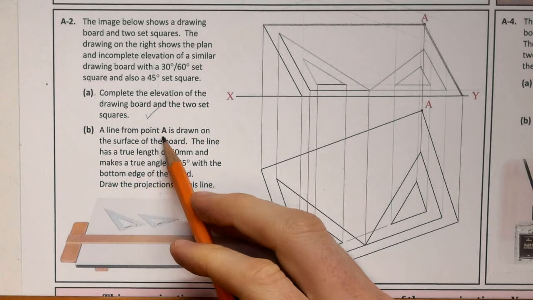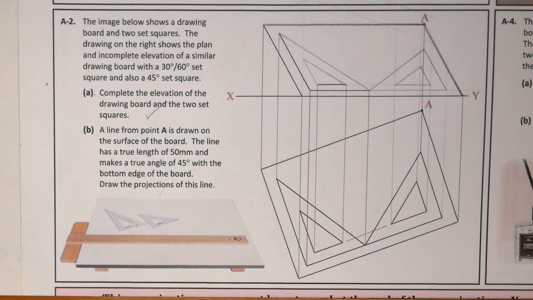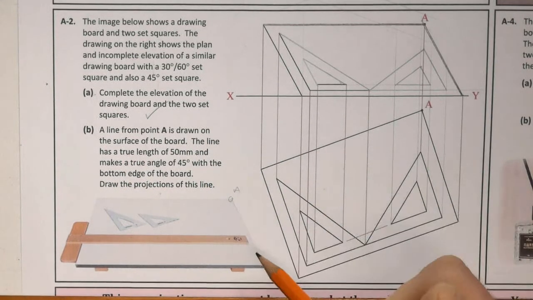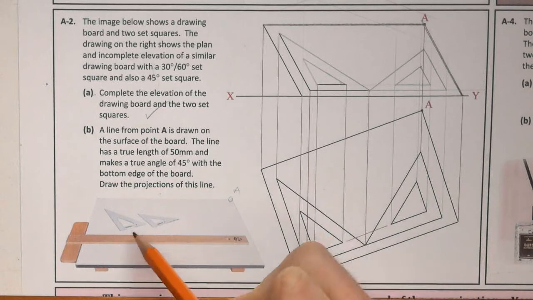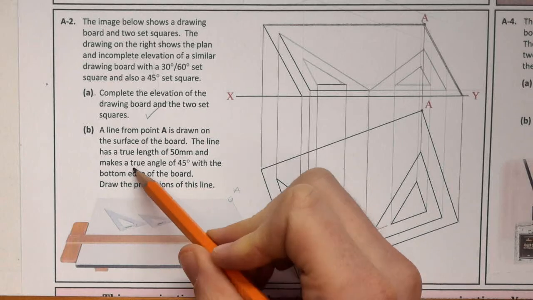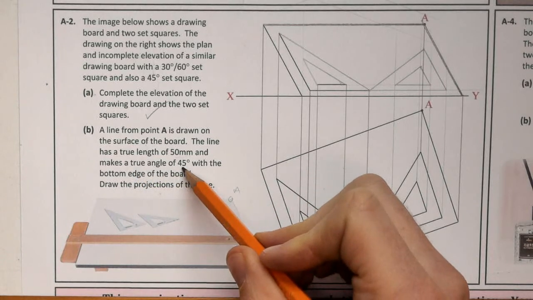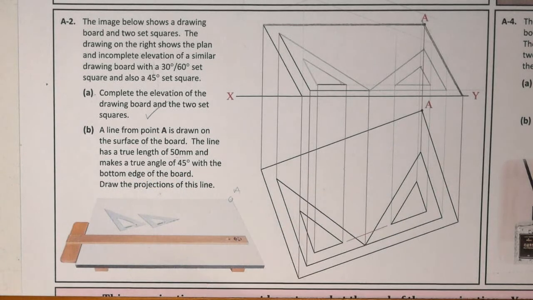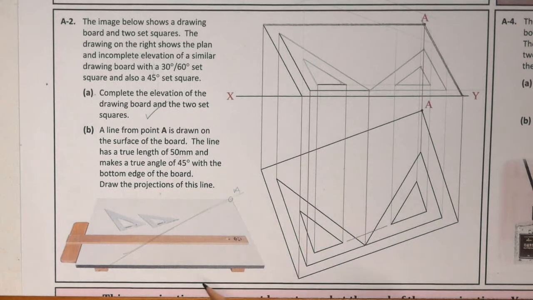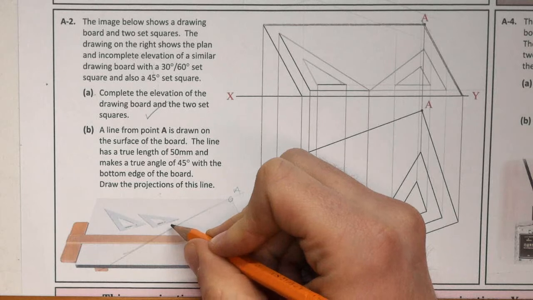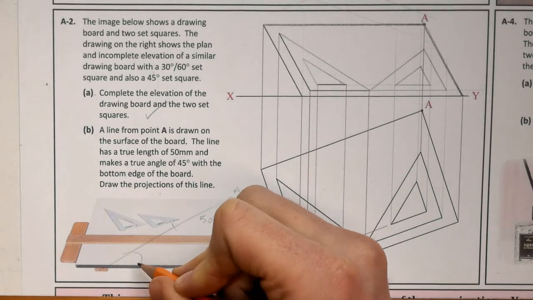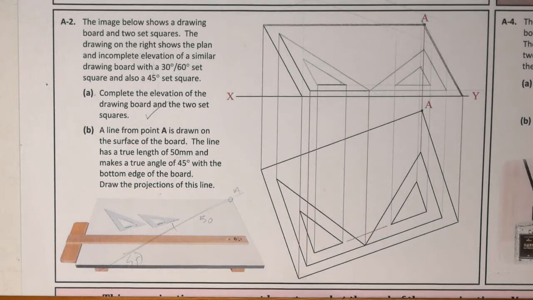A line from point A is drawn on the surface of the board. So there's a line going to be drawn from, let's say, that's A on the board. It has a true length of 50 millimeters and makes a true angle of 45 degrees with the bottom edge of the board. So the true length of that line is going to be 50, and the true angle there will be 45 degrees.